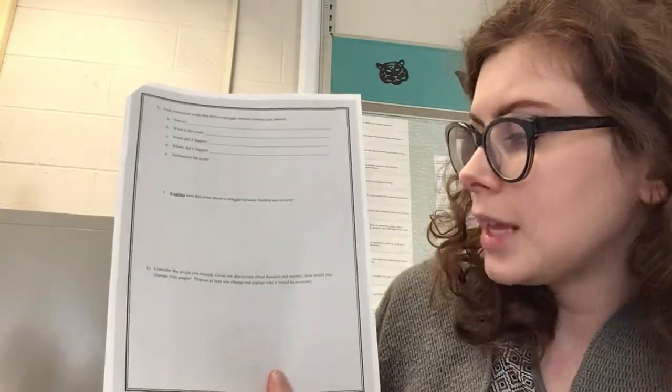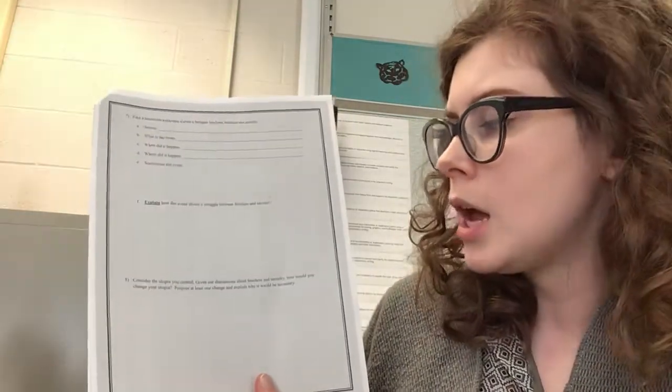Item 8 here is now thinking back to that utopia that you had created several weeks ago. Given everything we have learned now that we've read through The Giver, we've talked about freedom and security a little bit more, I want you to make at least one change to your utopia and describe it there for me.